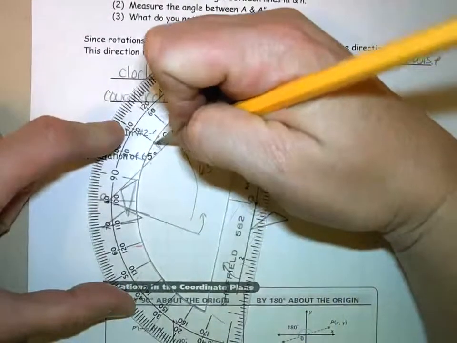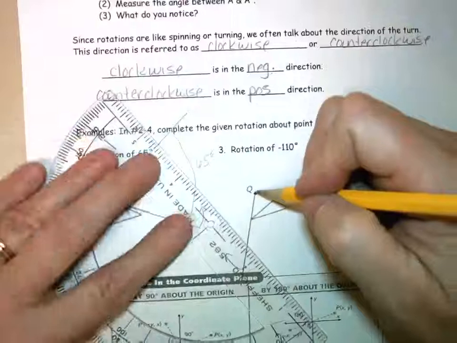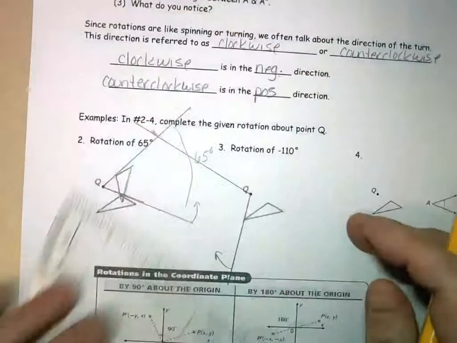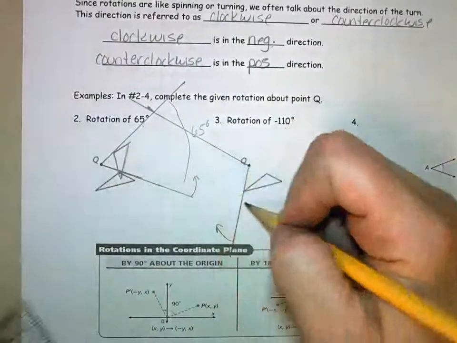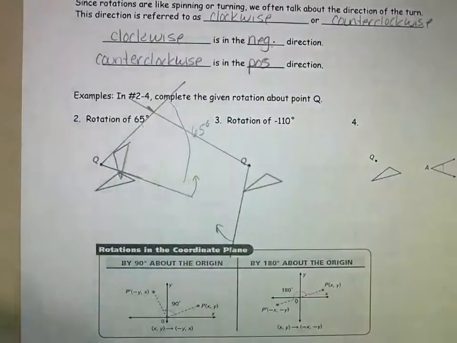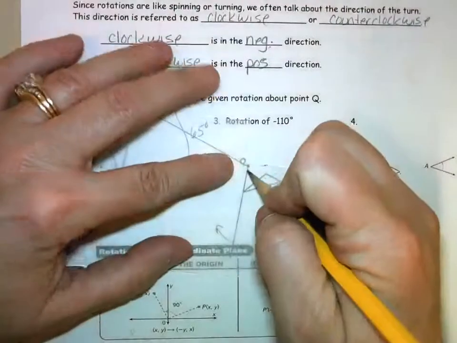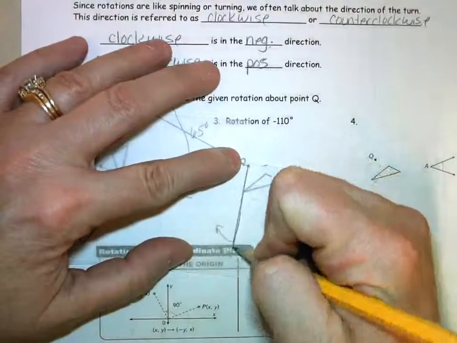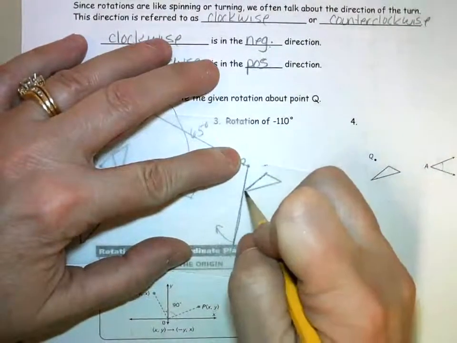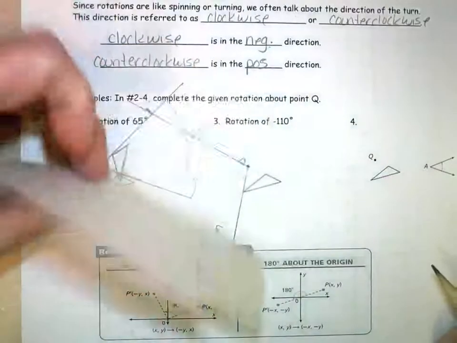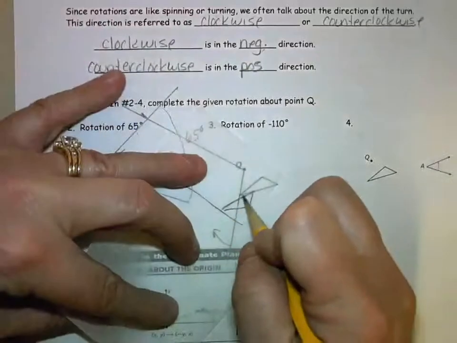So I mark up here 110. That angle right there is 110 degrees. And then I trace that baseline and I trace the shape. Pick up my tracing paper and flip it over.